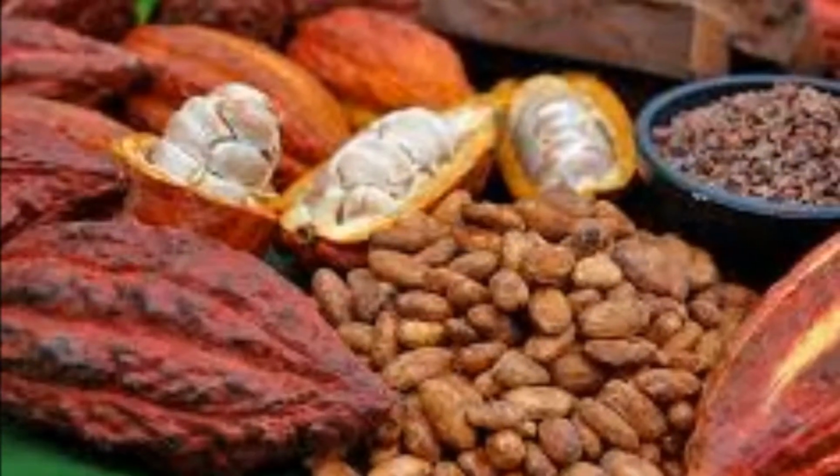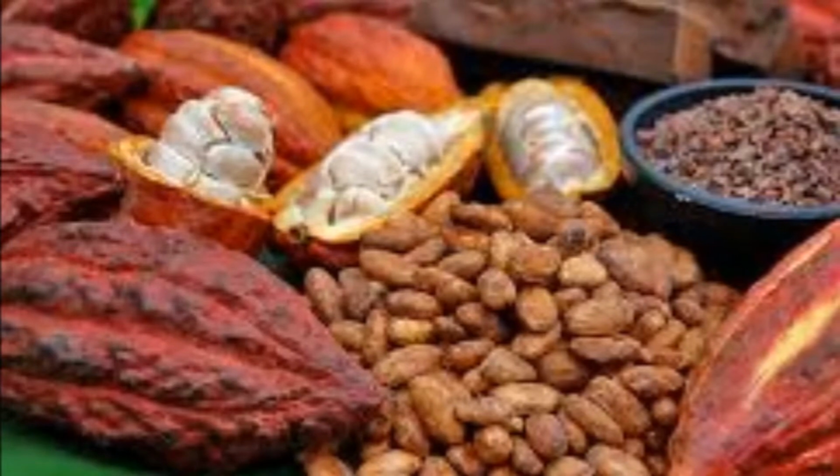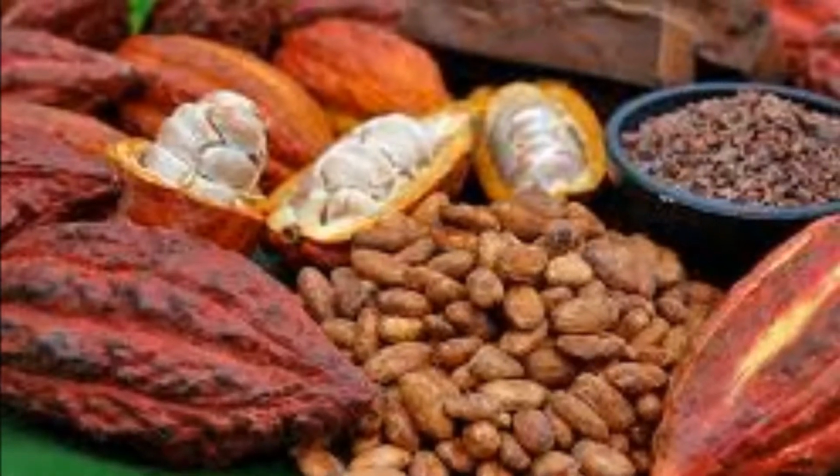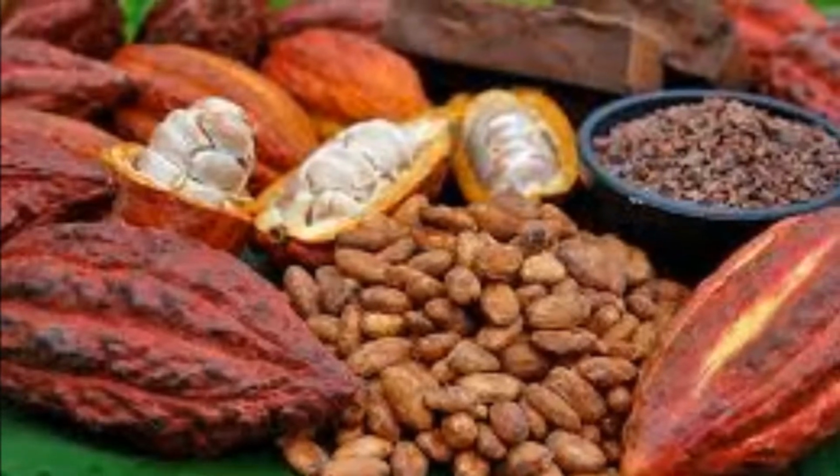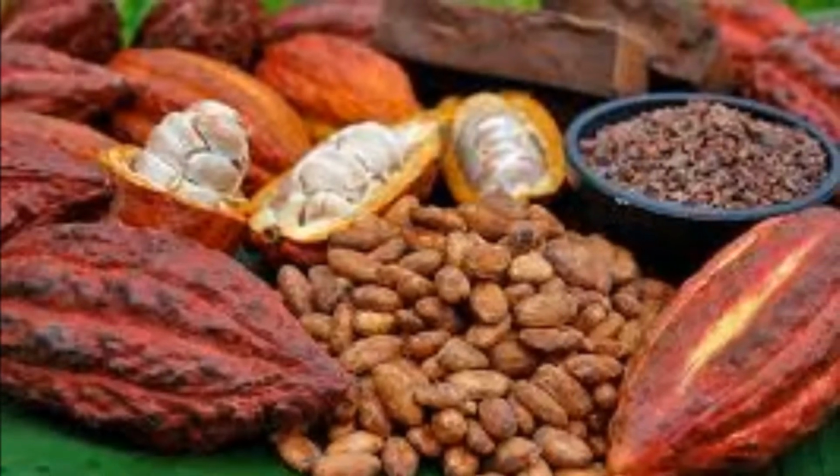The fruit produced is an egg-shaped red to brown berry. This berry is commonly referred to as the cocoa pod. The pods contain 30 to 40 seeds, which are surrounded by a bittersweet white pulp.